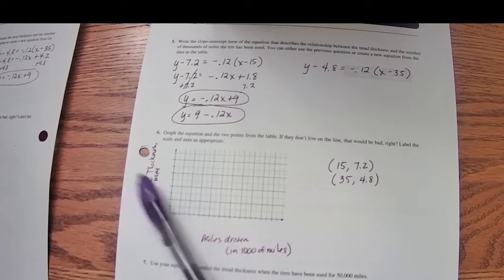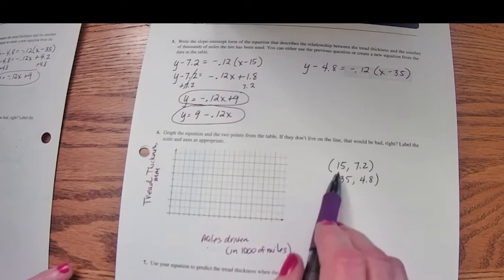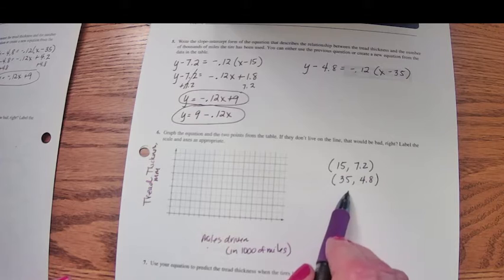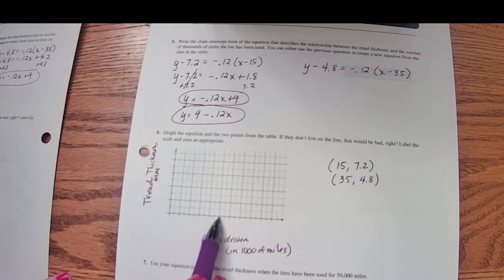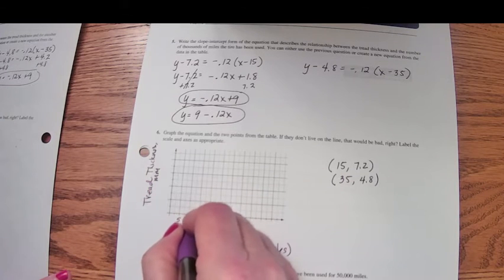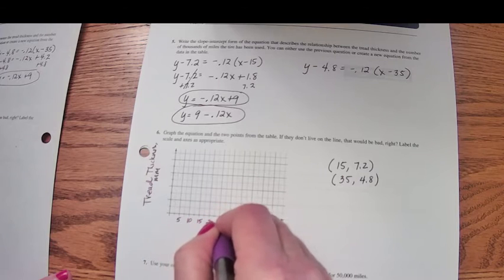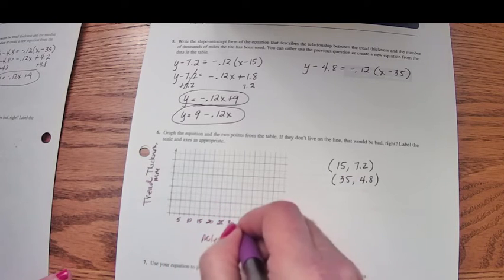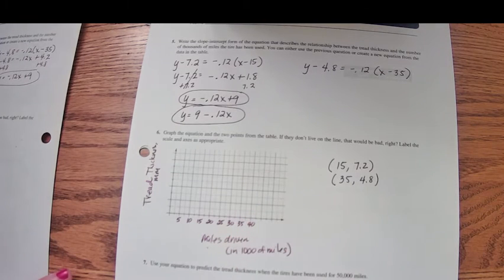Independent variable, dependent variable. Okay, so miles driven here has to go between 15 and 35. So let's see if we have 5, 10, 15, 20, 25, 30, 35. That's pretty good. 5,000, 10,000, 15,000, 20,000, 25,000, 30,000, 35,000, 40,000 miles along our x-axis.